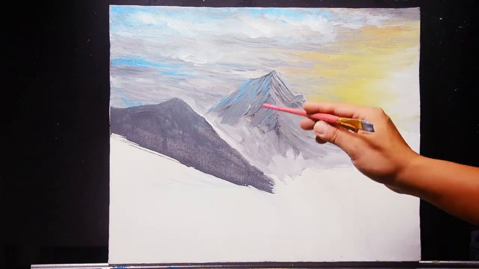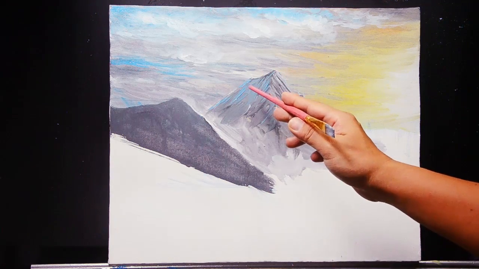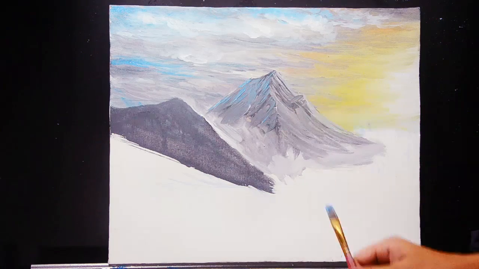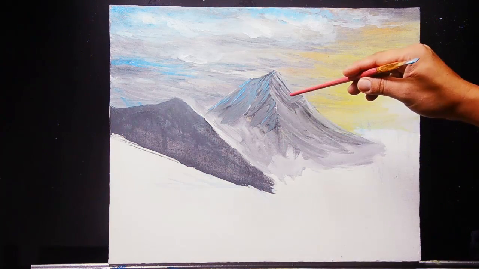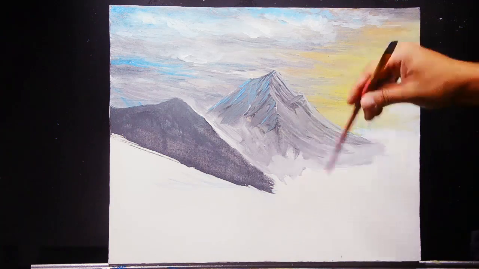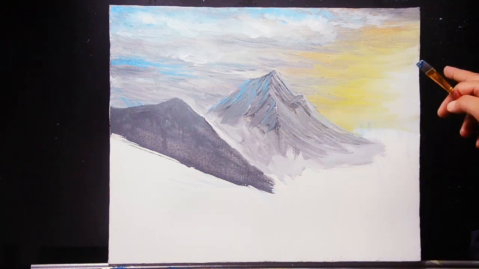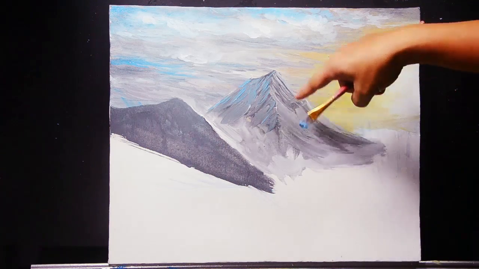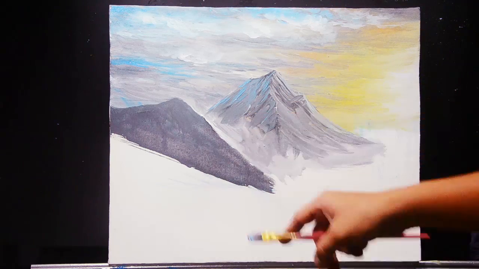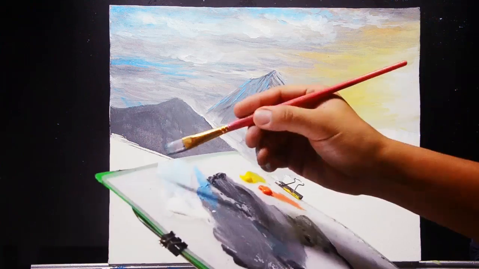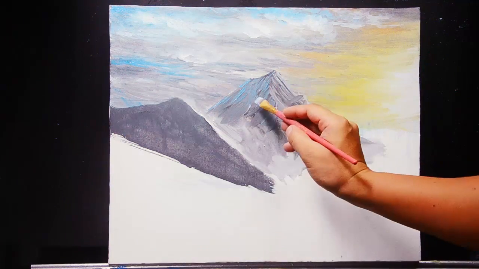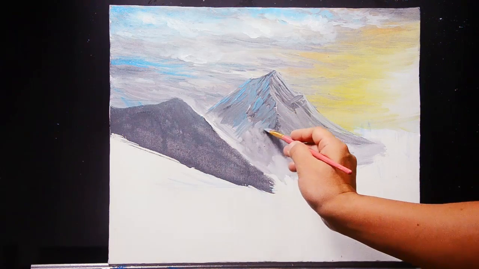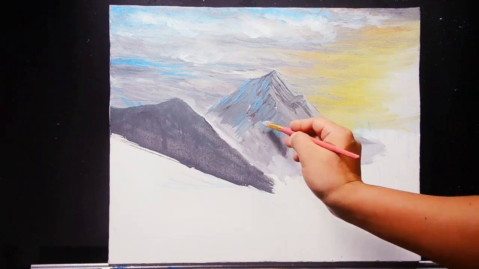That's why I'm going to create the highlights of this here, but not like this one that has too much light, because this area is facing to the sun. That's why I'm gonna add more lights to this area than to this area. So I'm gonna continue painting with the blue color to this area here for my mountain.